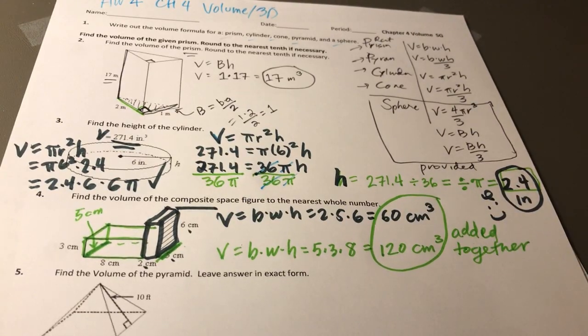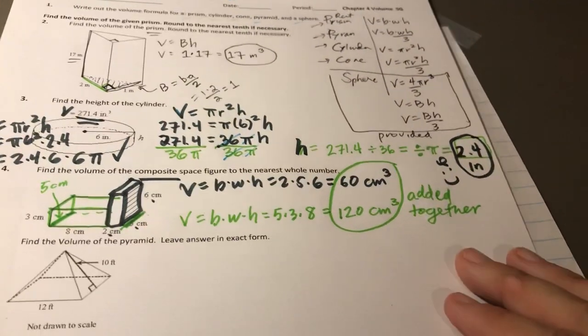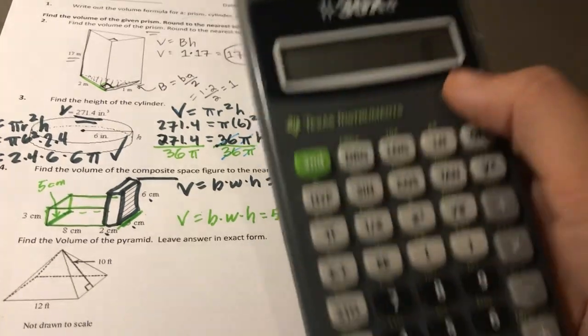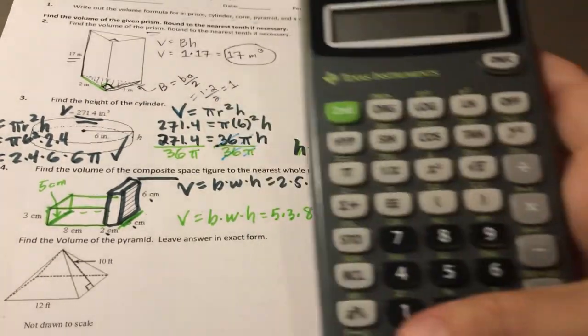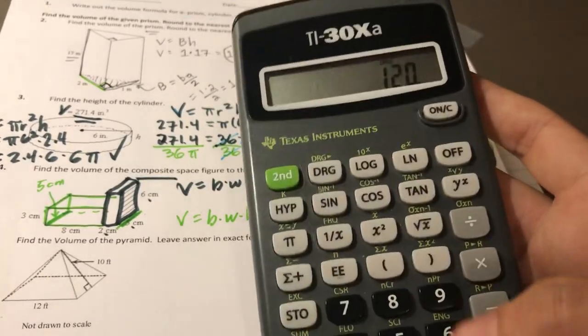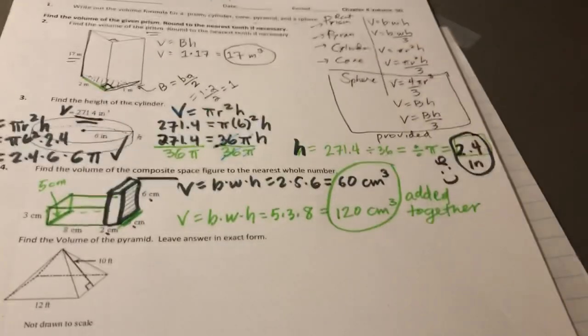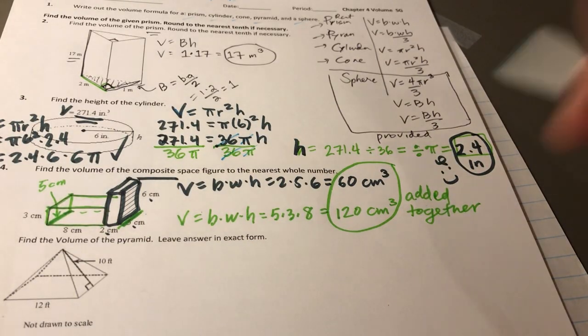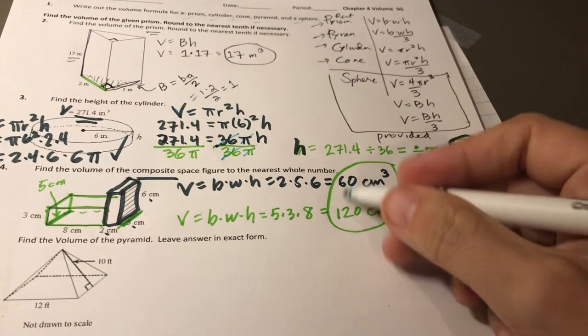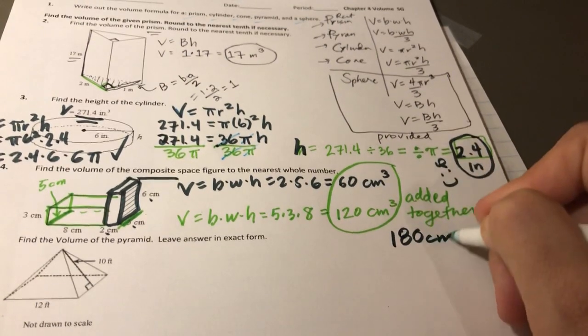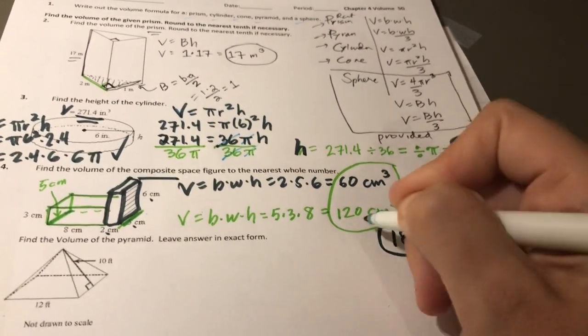So the composite shape would be adding these together. Now, most of these are a little harder than what is on the test, but it definitely will get you ready for it. So again, I'll point out which questions are more like the test questions, but let's just keep working here. So I got 100, the total object would be adding these together, 180 centimeters cubed for the composite.